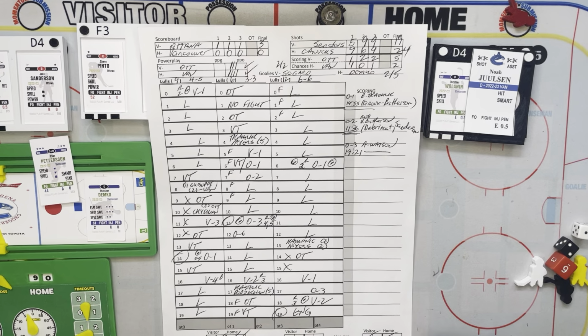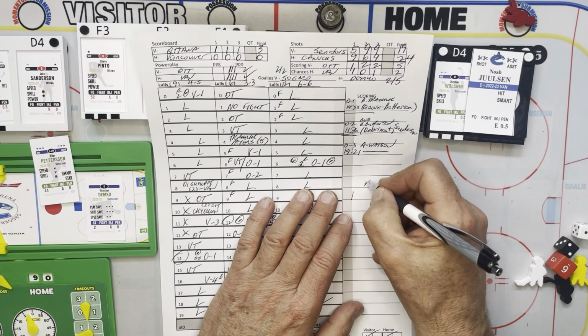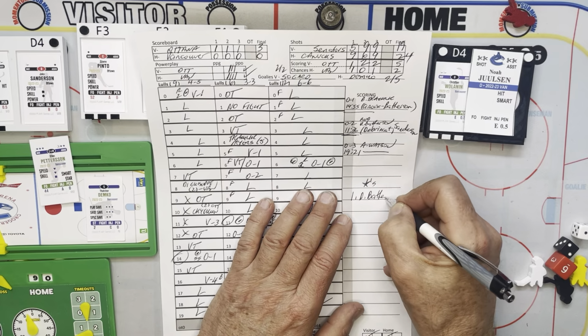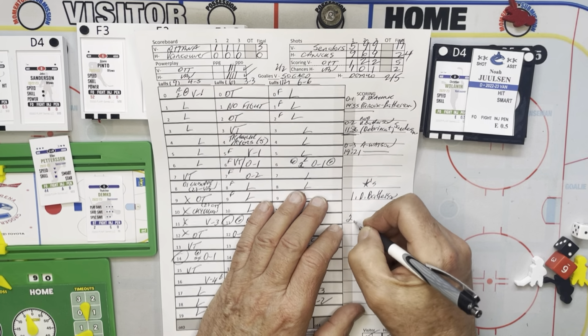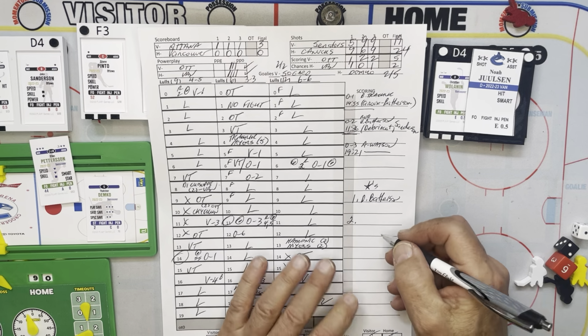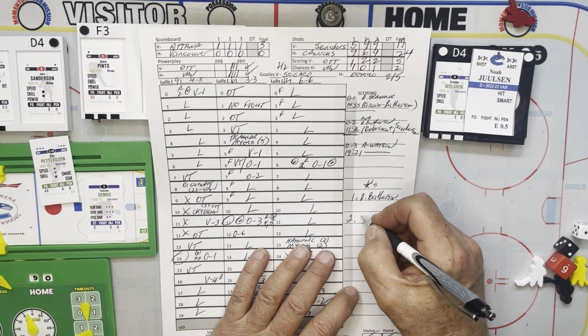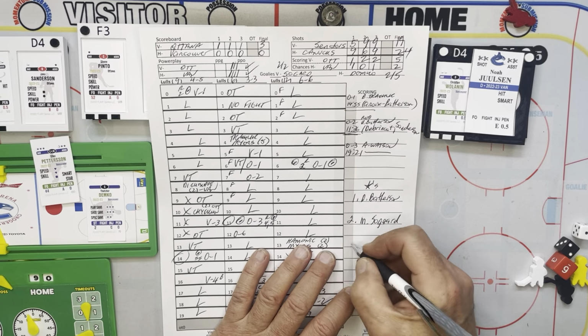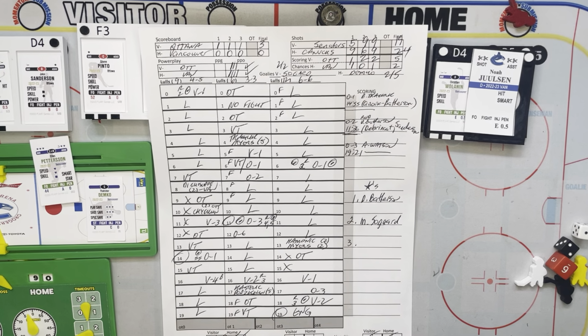3 stars for this hockey game. Star number 1 has got to be Drake Batherson with a goal and an assist. Star number 2, we're going to give it to Matt Solgaard. Made 2 big stops, kept Vancouver out of it. Made 24 saves to earn the shutout. He'll get the 2nd star.